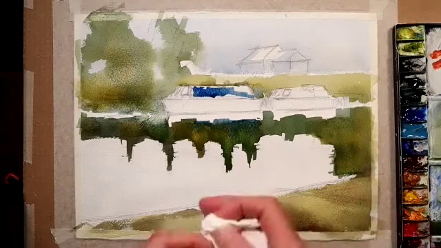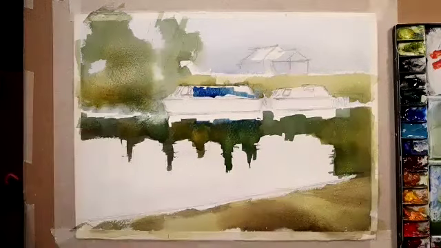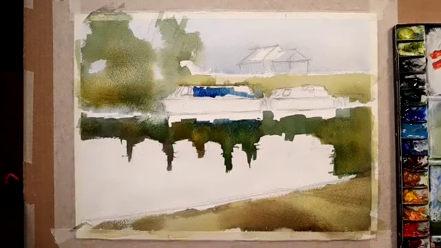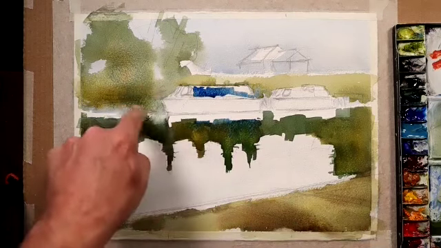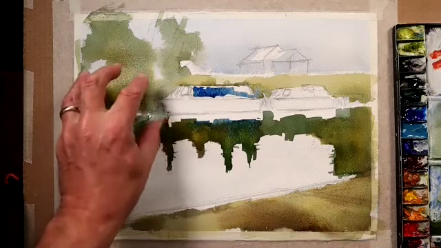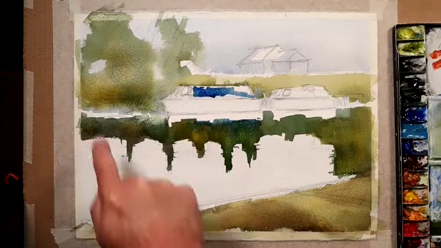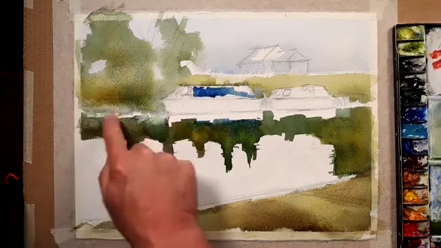What I'm doing with this tissue is I'm looking for potential cauliflower areas that will back run. I really don't mind some back runs in scenes like this, because they form amazingly convincing natural shrub-like shapes on riverbanks. So I will actually encourage cauliflowers and runbacks in those situations.